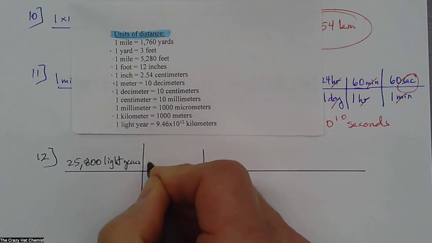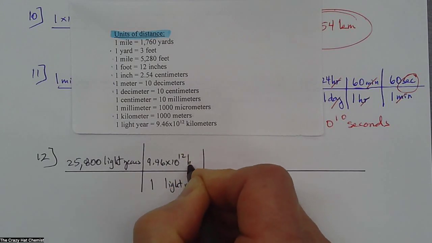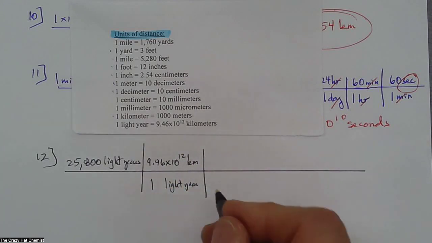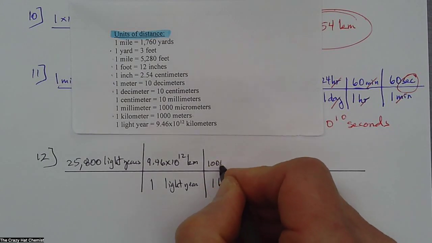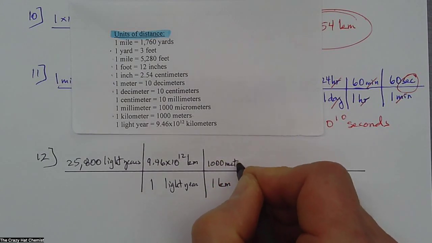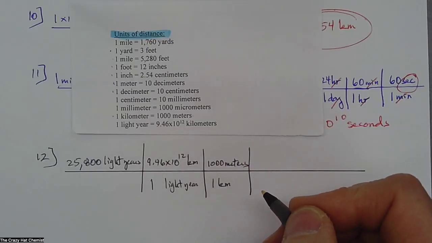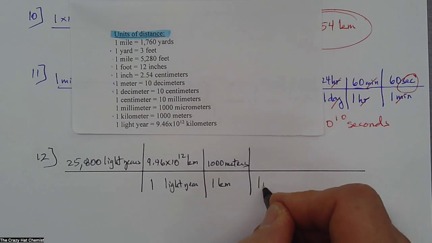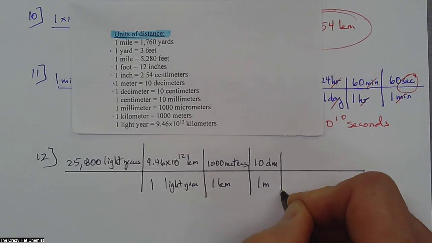And 1 light year has 9.46 times 10 to the 12 kilometers. And then 1 kilometer is equal to 1,000 meters. And then what we need to do is 1 meter is equal to 10 decimeters.